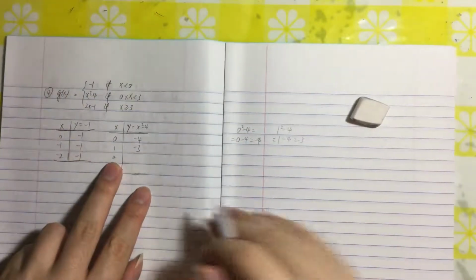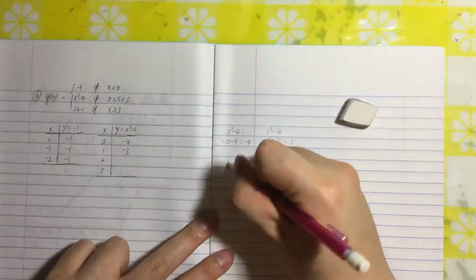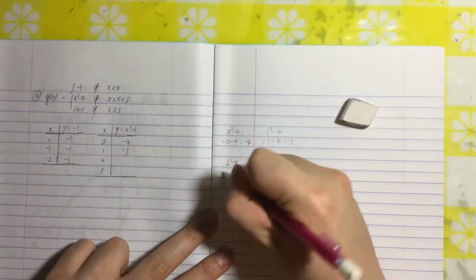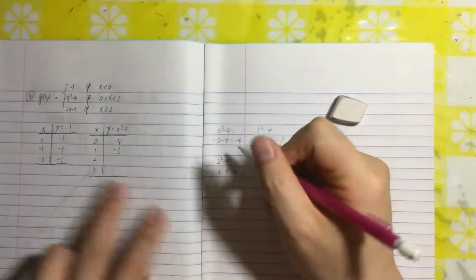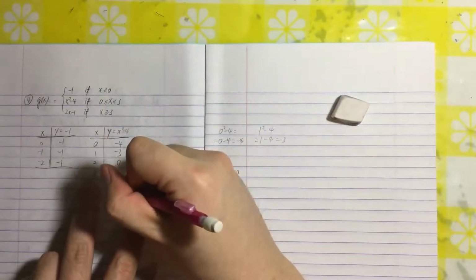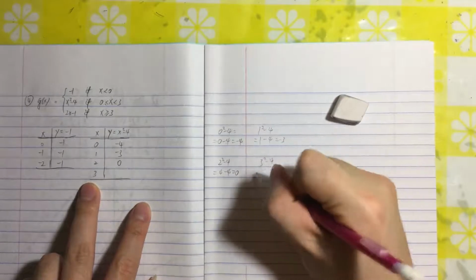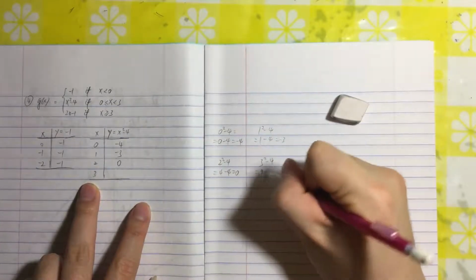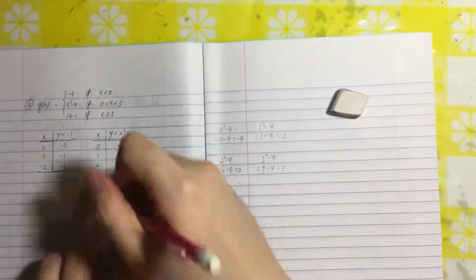Or if I plug in 2, I get 2 squared minus 4. We know that 2 squared is 4. 4 minus 4 is 0. If I plug in 2, I get 0. If I plug in 3 for x, I get 3 squared minus 4. 3 squared is 9. 9 minus 4 is 5. So when x is 3, y is 5.